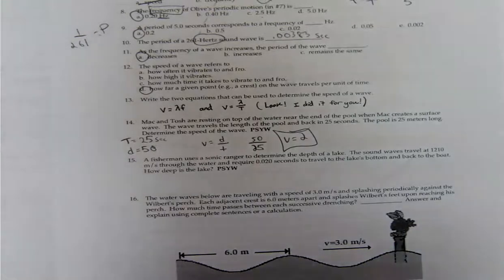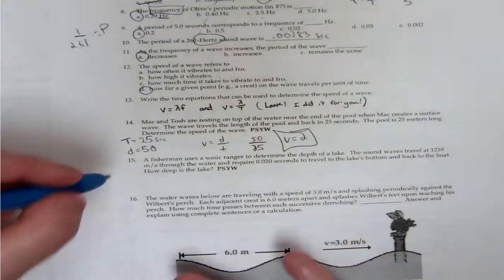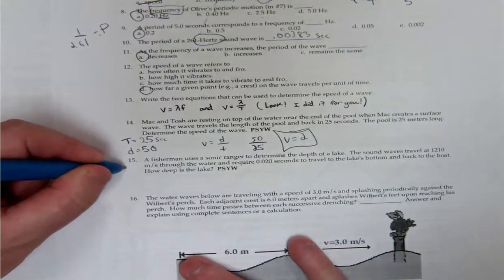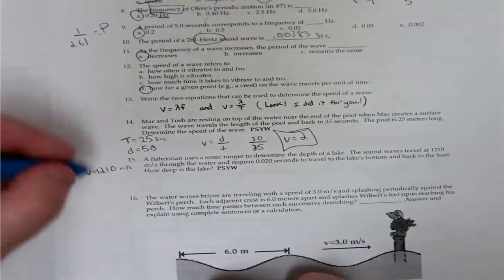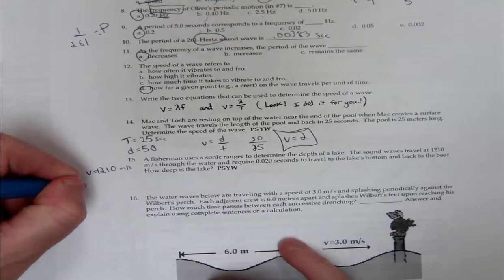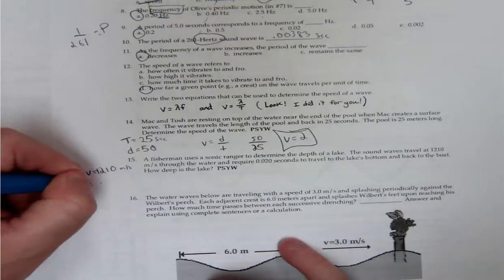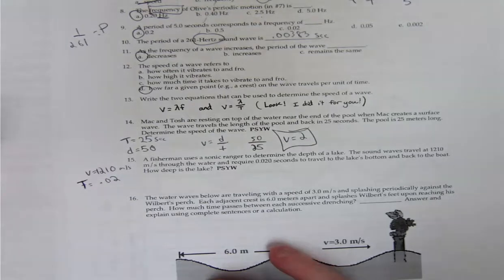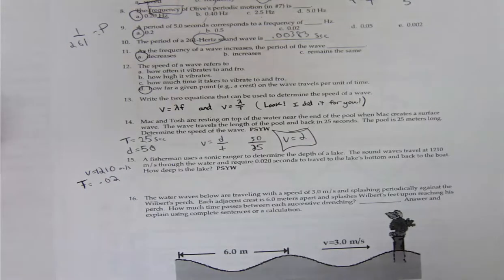A fisherman with sonic range determines the depth of a lake. The wave travels 1,210 meters per second through the water. So that's our velocity, meters per second. And it requires, so our time, really our period, 0.02 seconds to travel to the lake's bottom and back. How deep is the lake?